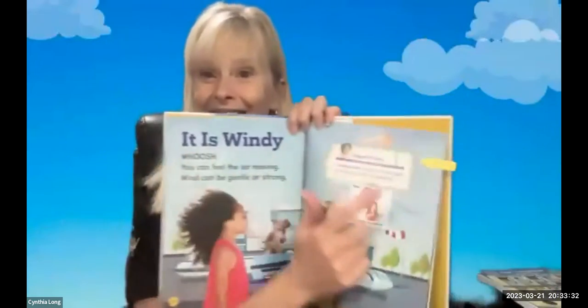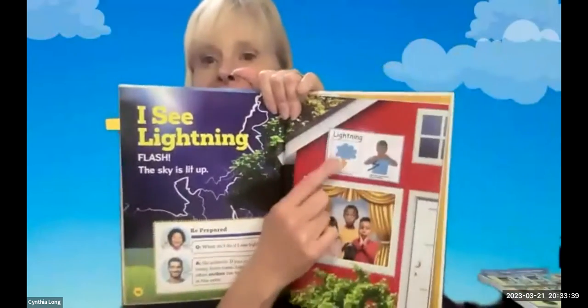See this? You see how I taped that in there? So when you're teaching about the wind, there is the sign right there. When you're teaching about lightning, there's the sign right there. And it has the icon as well, so they understand clearly. When you're teaching about the rainbows, there's the sign right there. That's one of my favorite tips. Make your own sign books.